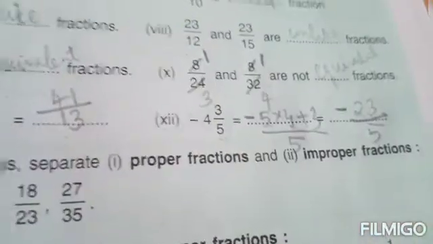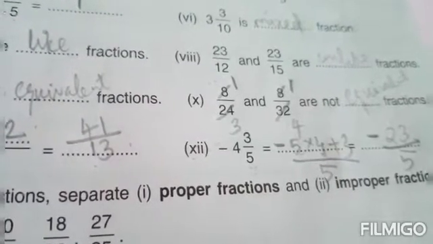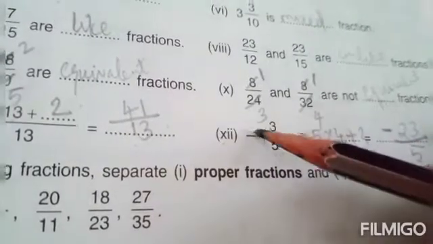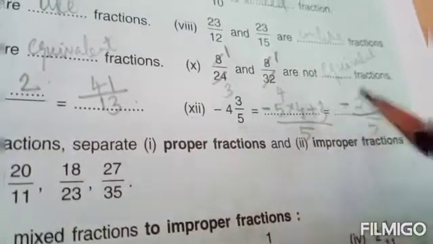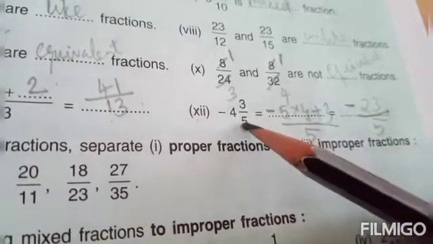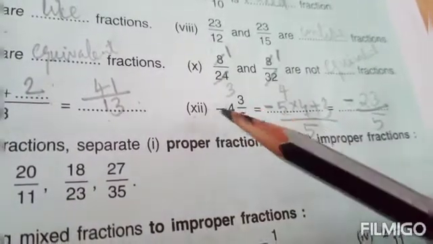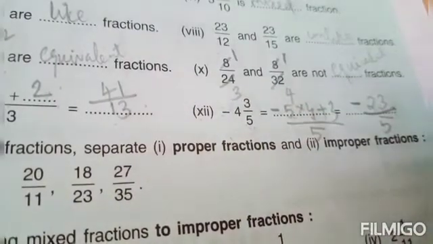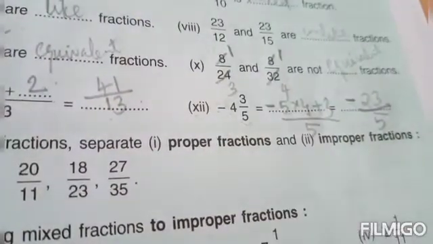Okay. Here in case of negative mixed fraction, don't multiply 5 and minus 4. Okay, minus you can put outside. Now convert 4 3 by 5 to improper fraction and put minus sign before that. That will be the answer. Okay, don't take a 5 into minus 4 plus 3. Don't take like that. Just convert 4 3 by 5 to improper fraction. Then put minus sign. Okay, so minus 23 by 5 you will get the answer.